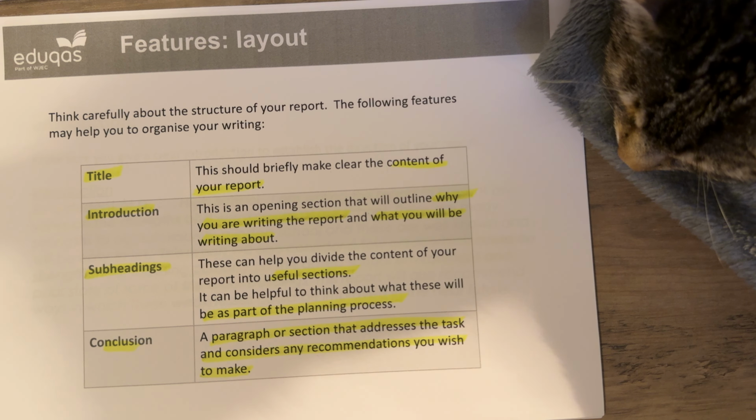And, after you've written maybe 3 paragraphs, 3 points, you might have a conclusion, a paragraph or a section that addresses the task and considers any recommendations that you may wish to make.